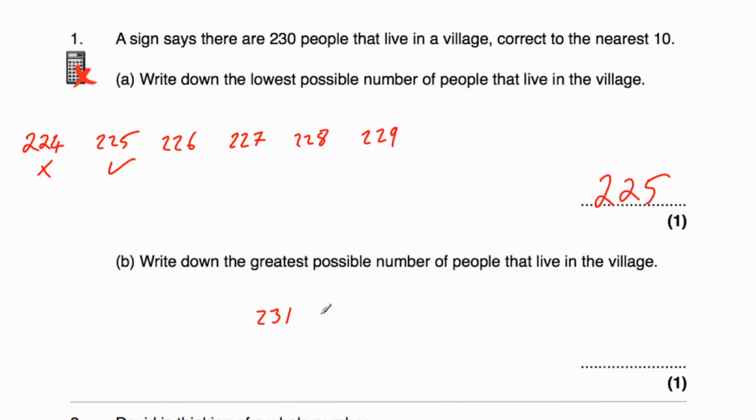It could be a slightly bigger number. It could be 232, because that would round down to 230. It could be 233, that would round down to 230. It could be 234, that would round down to 230, so that could be a possible answer. But it couldn't be 235, because although it's in the middle of 230 and 240, remember when it ends in a 5 we round up, so that would be 240. So the greatest number of possible people that could live in the village would be 234.